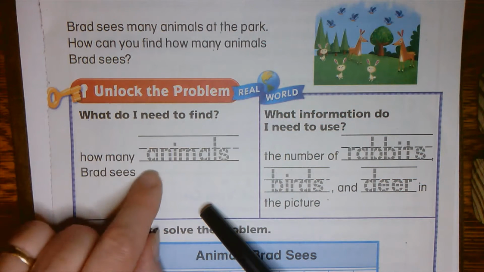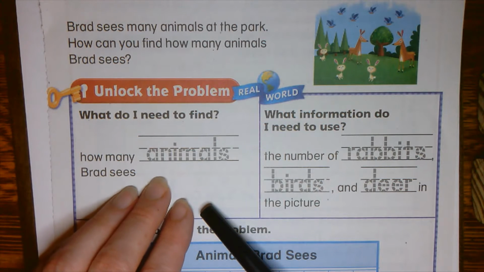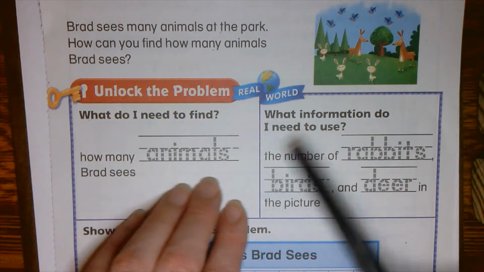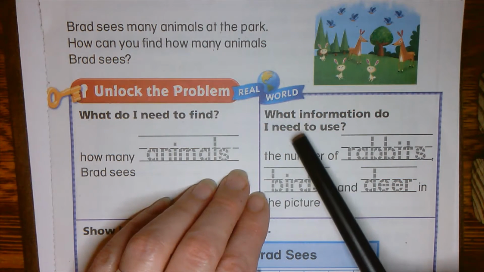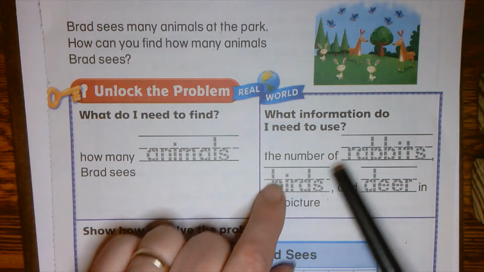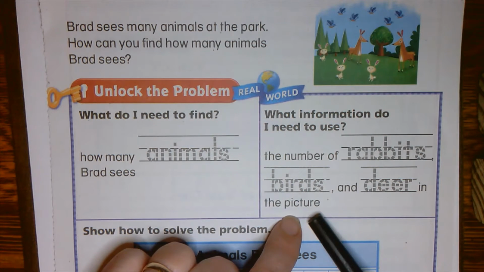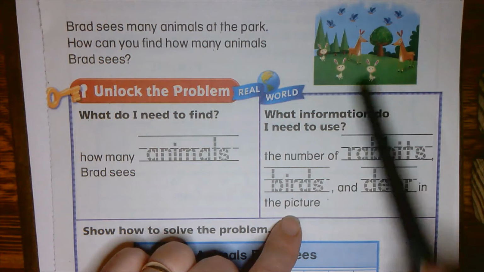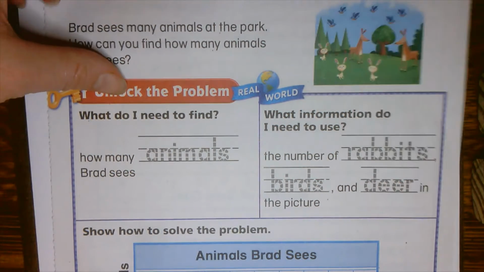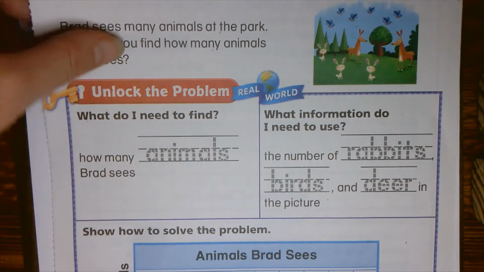What do I need to find? How many animals Brad sees, right? That's so obvious you can't hardly even imagine it sometimes. What information do I need to use? The number of rabbits, birds, and deer in the picture, right? We haven't actually counted that up yet. Show how to solve the problem animals Brad sees.